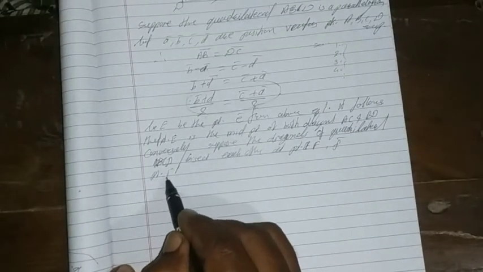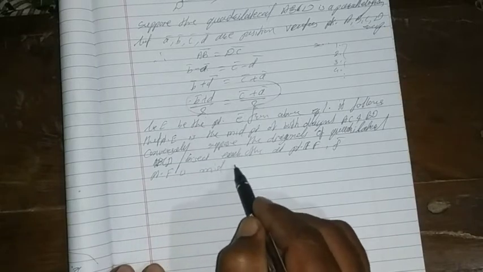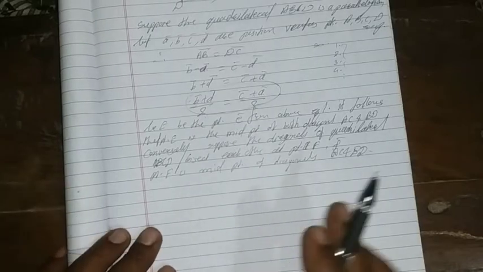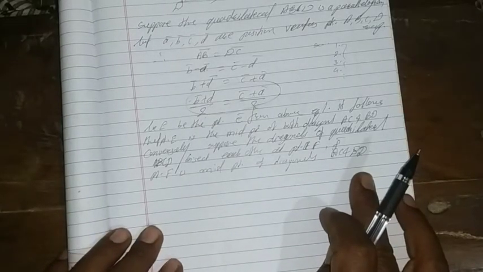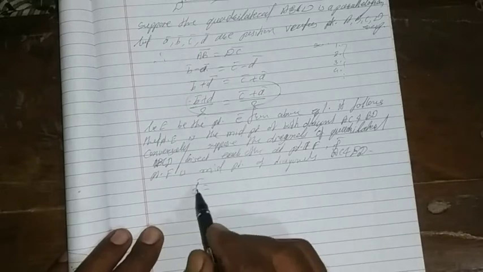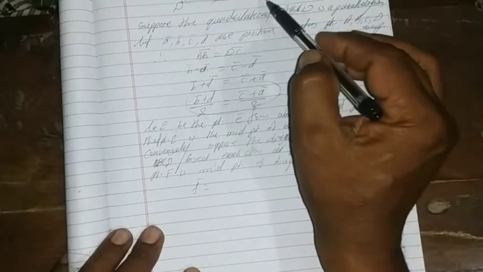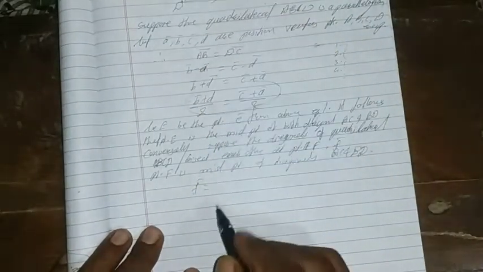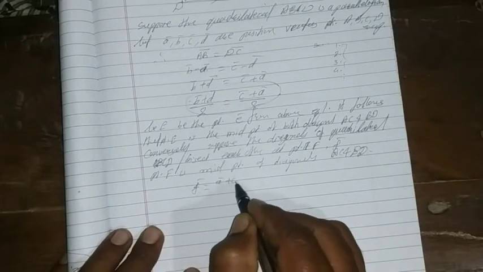Therefore, since F is the midpoint of AC, by the midpoint formula vector F is equal to (A plus C) by 2.